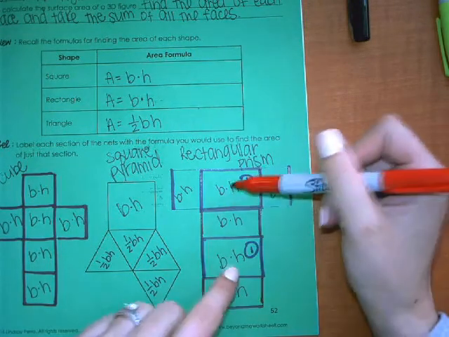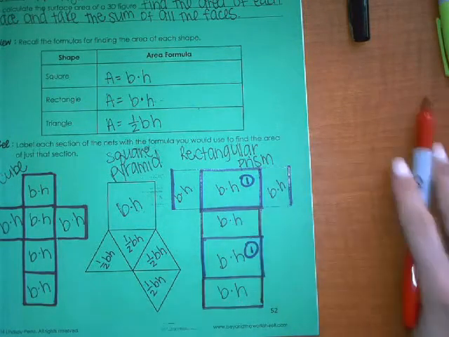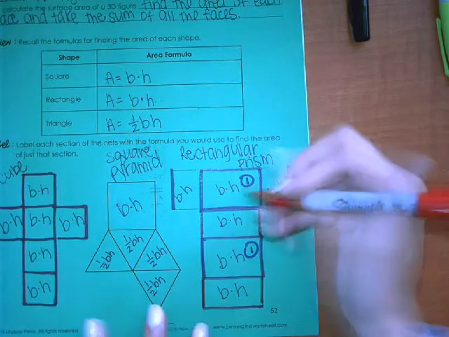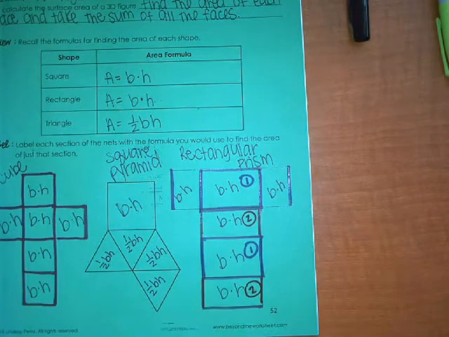Because remember, if these were top and bottom, these are the sides that are around it, correct? And if top and bottom are the same, the two sides have to be the same, right? Which means if the area of this one is 6, the area of this one is also 6, because rectangles have to be the same. Does that make sense, guys?